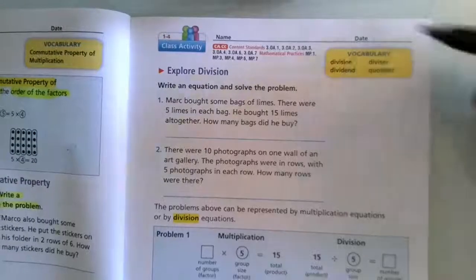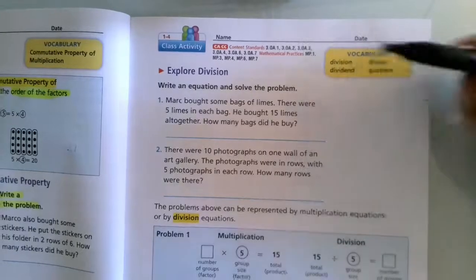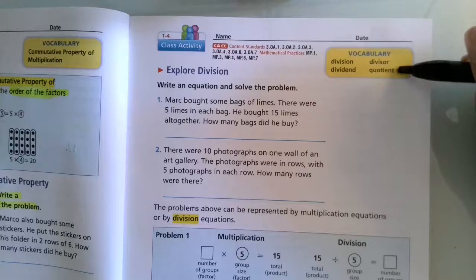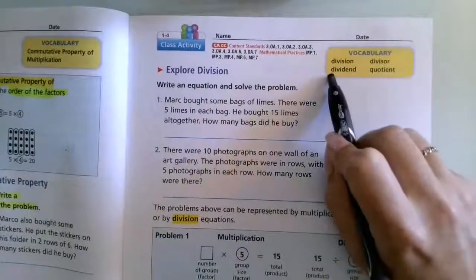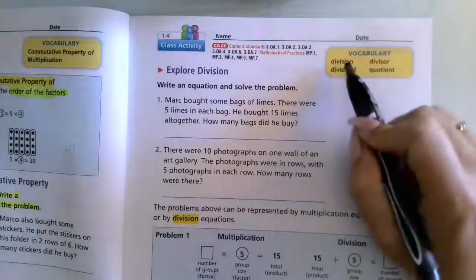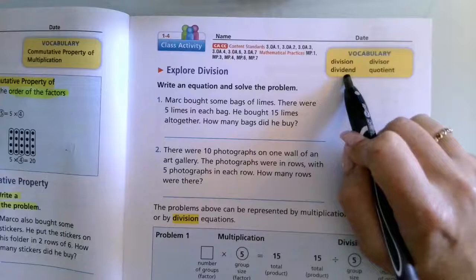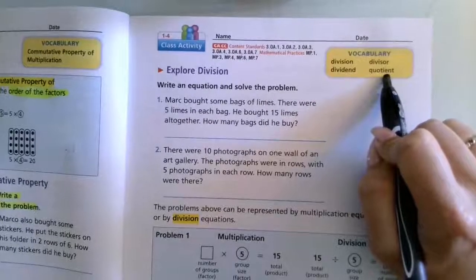Vocabulary: division, divisor, dividend, quotient. Look at the word dividend. I see the word divide and end. Okay, these are bigger words. Read them again. Division, divisor, dividend, quotient.